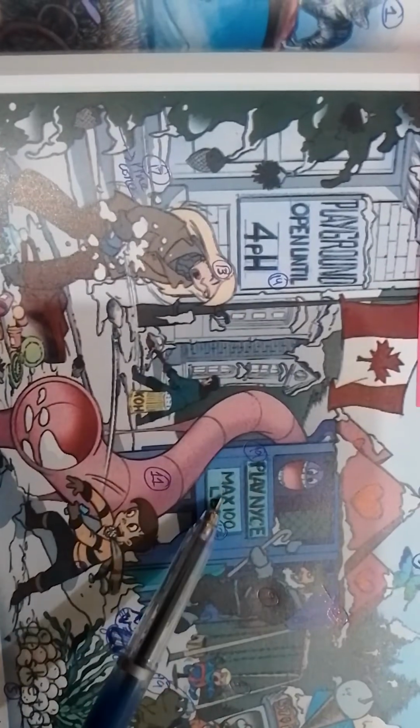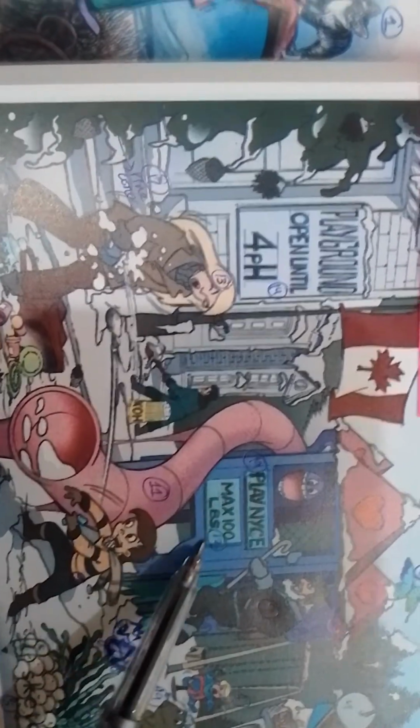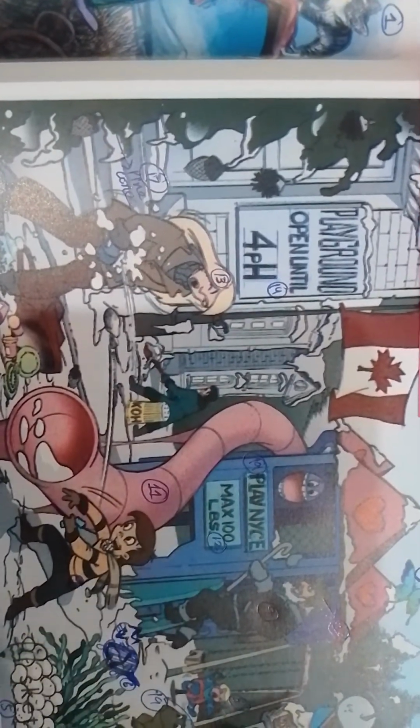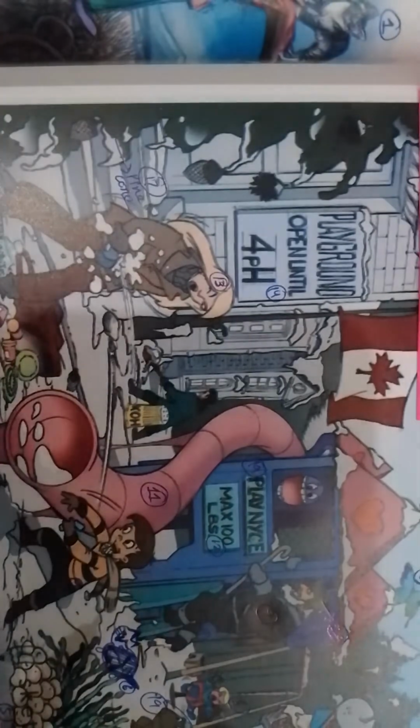Now you can see maximum 100 lbs is written, which reminds us that it causes an AIDS defining illness. Maximum 100 CD4 cells should be present.